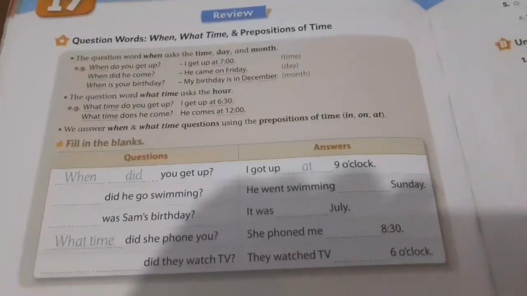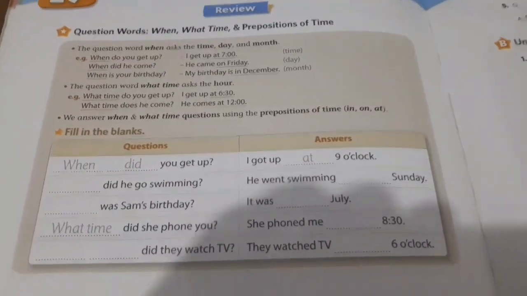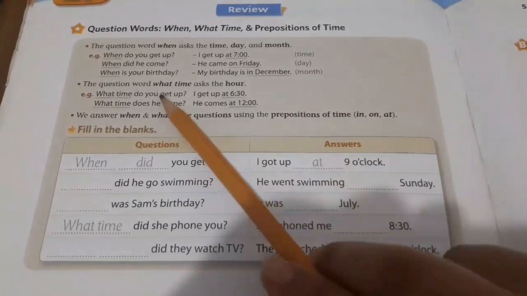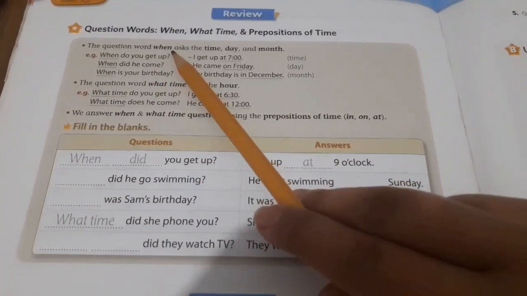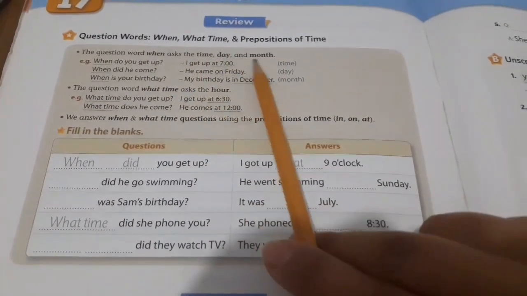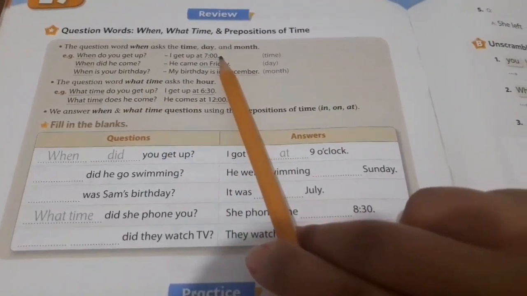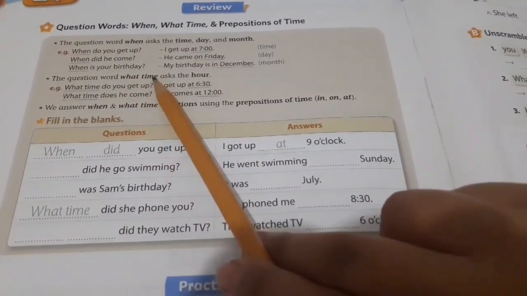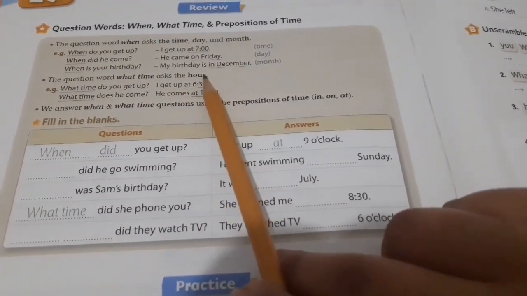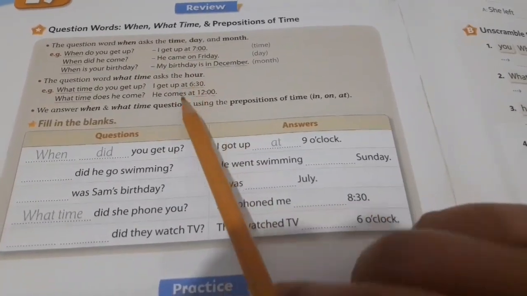Now, open your book on page 34, okay? Right here, 34. Now, let's move on. It says, question words: when, what time, and prepositions of time, okay? So, the question word "when" asks for the time, day, and month. I already explained that to you, but read the examples if you need. The question word "what time" asks for the hour. Okay? It's a review, like it said, a review.